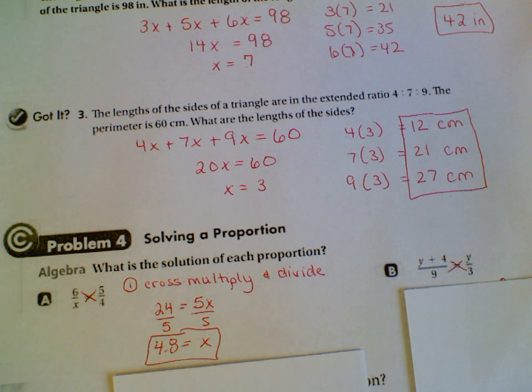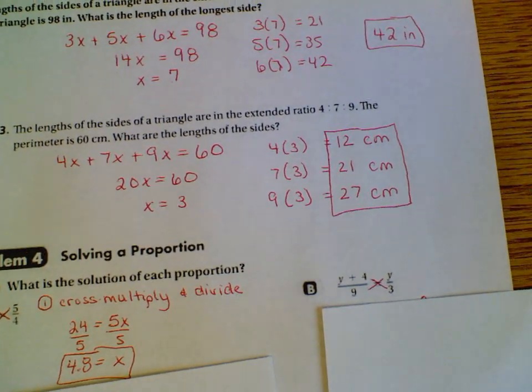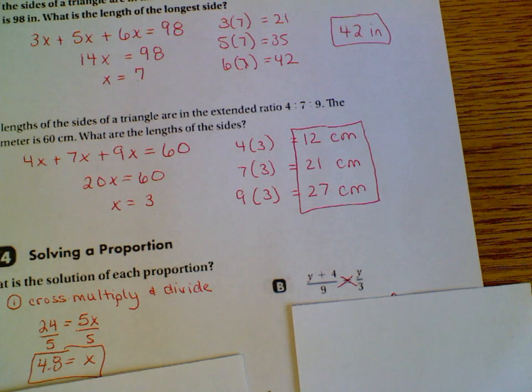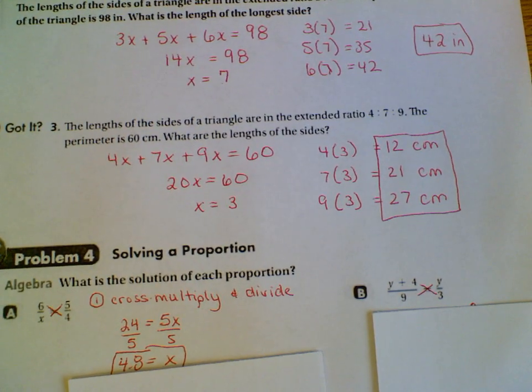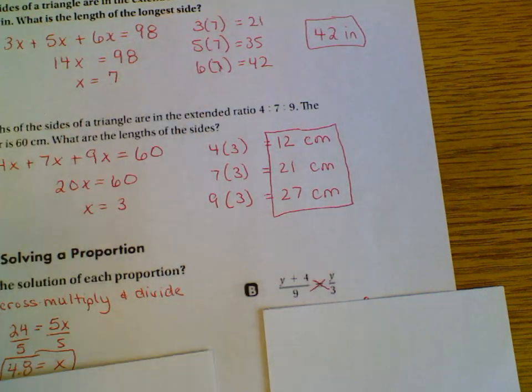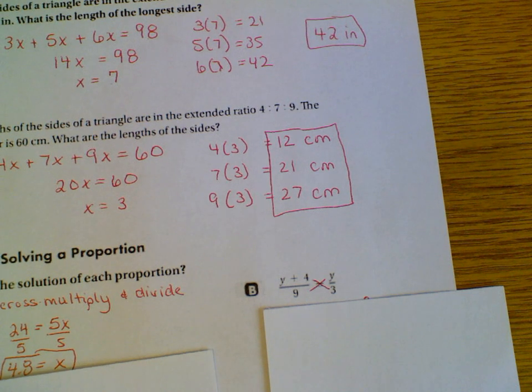I would do the same thing on letter B. The only difference on letter B is it becomes a little bit more in depth. So some of you on letter A may be used to just cross multiply and divide. That does work there because it's a very simple problem. But once you start getting to like B, where you have an expression in there, you have to set up an equation in order to solve it.